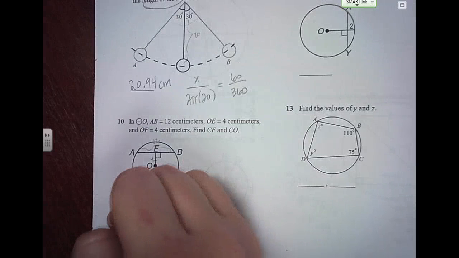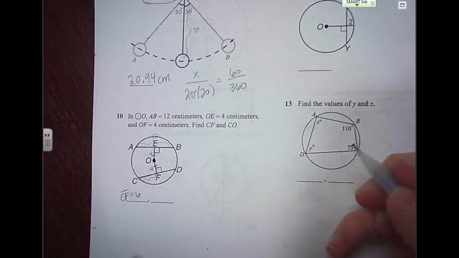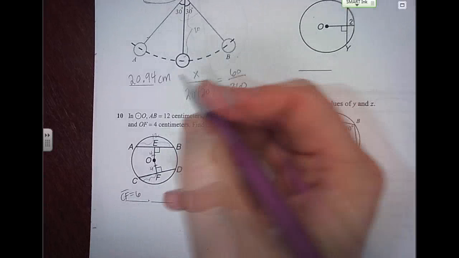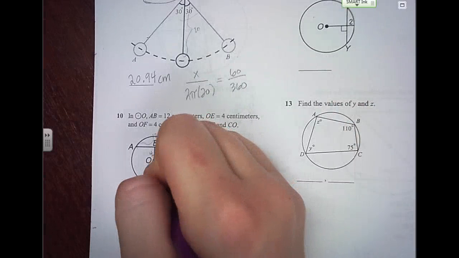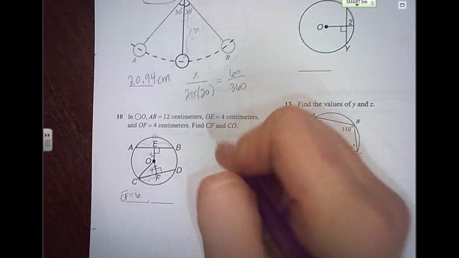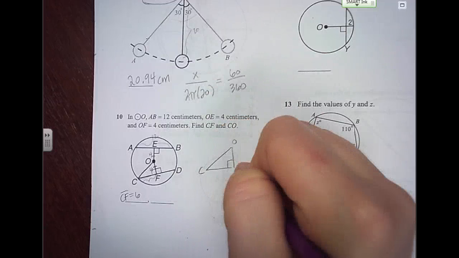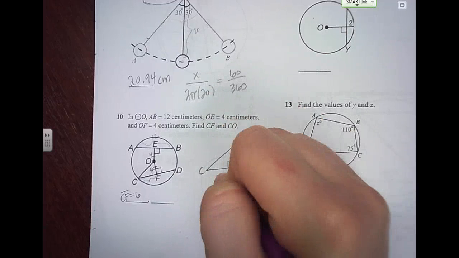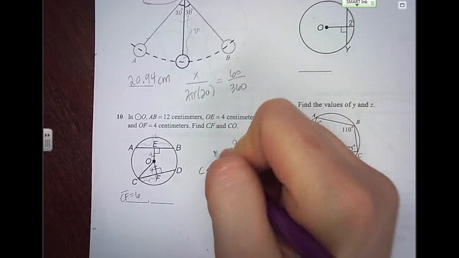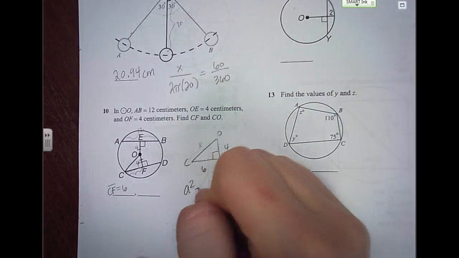So CF equals 6. Then if I want to find CO, you notice that's not even on here. So if I draw CO, that's a radius, but now I have this right angle. So I have this triangle here, O, C, and F, and we know this is 4. We just found out this is 6, and we want to find the hypotenuse. So Pythagorean Theorem.